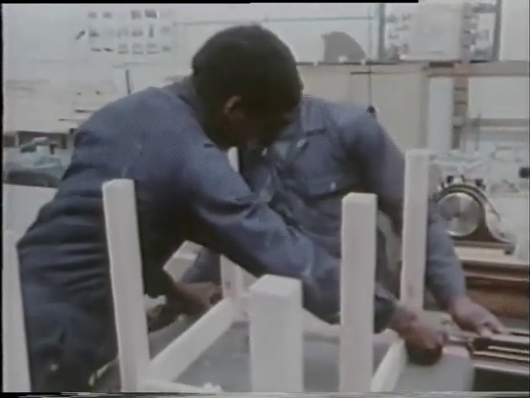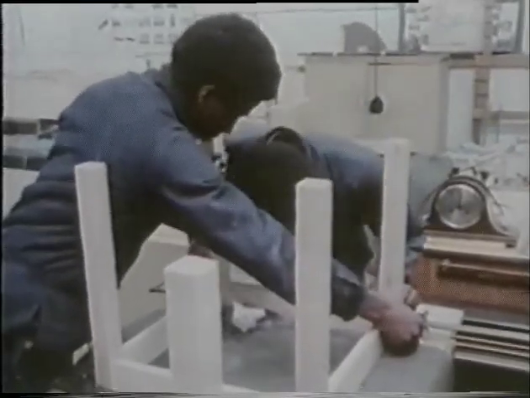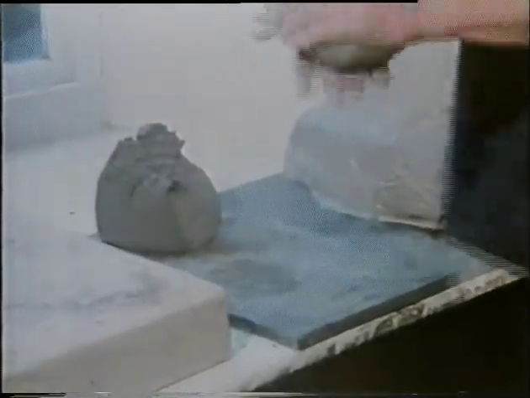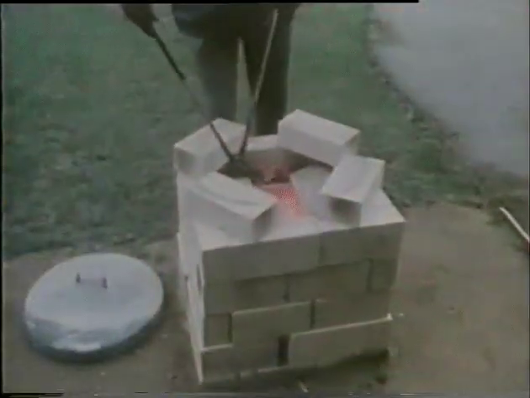Wood needs to be shaped before it can be turned into things like furniture. Clay needs a bit more work than wood. First, it needs to be pushed into the right shape. And then it needs heat to turn it into useful pottery.